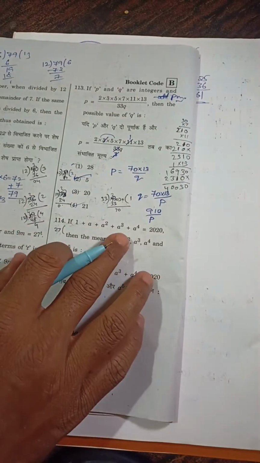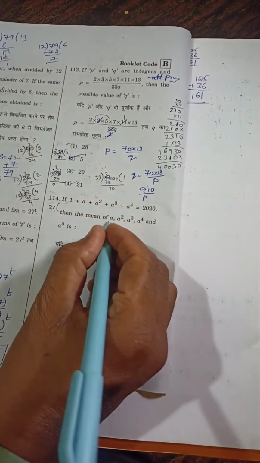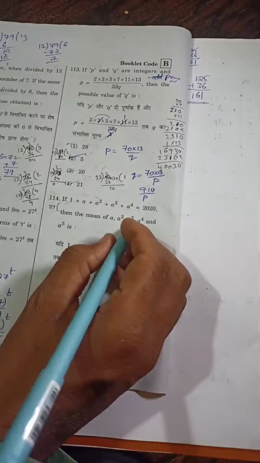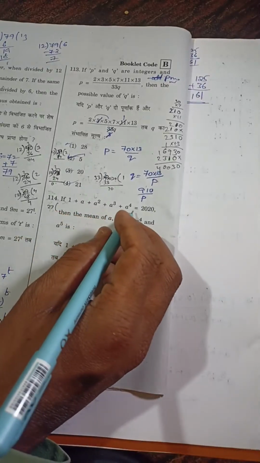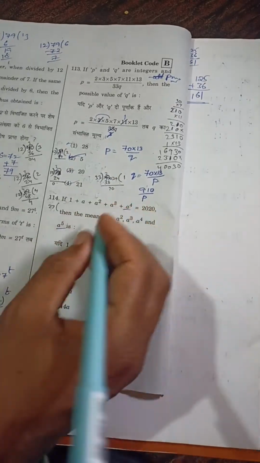1 plus a square plus a cube plus a power of 4. So what are we going to get as the answer? Find the mean of a square. Here there is no a square. We have to find a square, a cube; a power of 5 is not there, only power 4 is there.